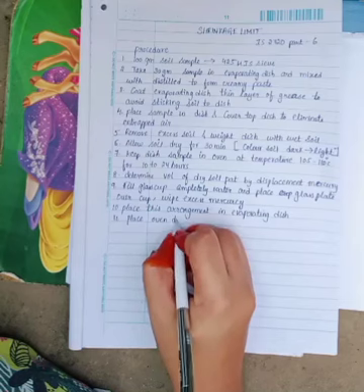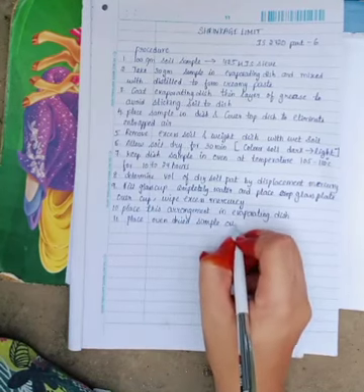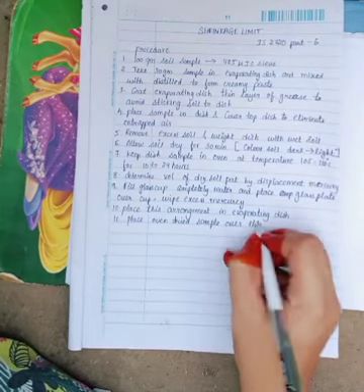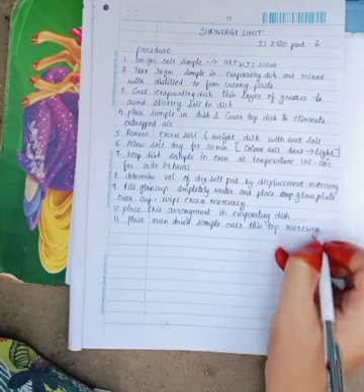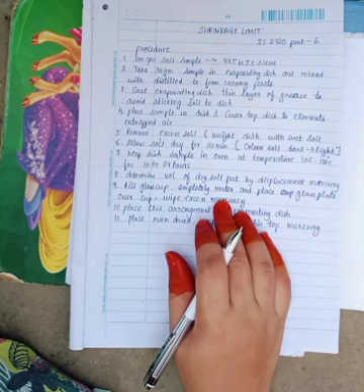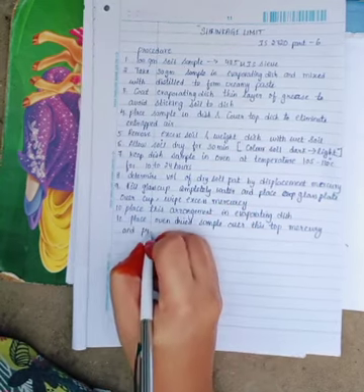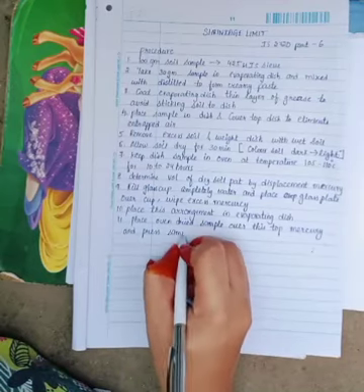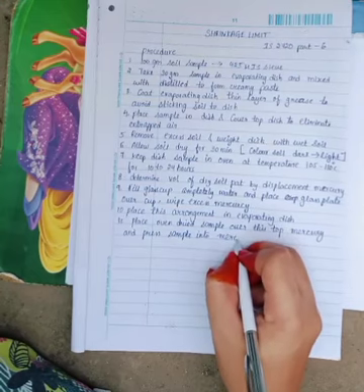Place the oven-dried sample over the top of the mercury. On the top of the mercury, we are placing the oven-dried soil sample that we have prepared before, and we have to press it into the mercury with the prongs of the plate, by using prongs.